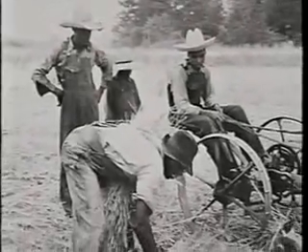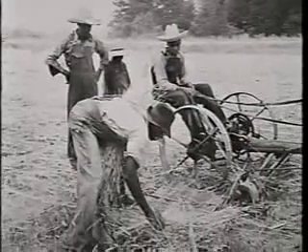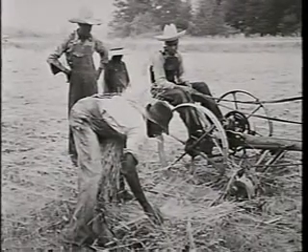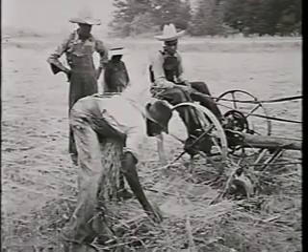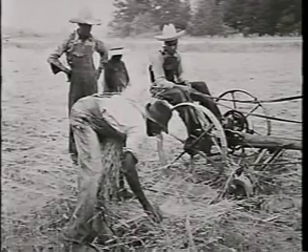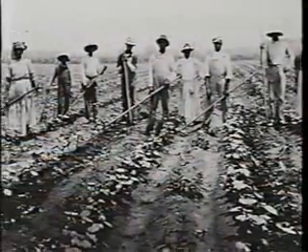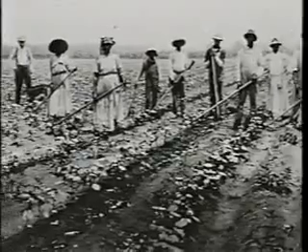But there were problems that attended the system of sharecropping because the items that the landowner had made available to them on a loan basis were made available at very high interest rates. And if they did not come up with a harvest that was large enough, they went into the next year indebted.